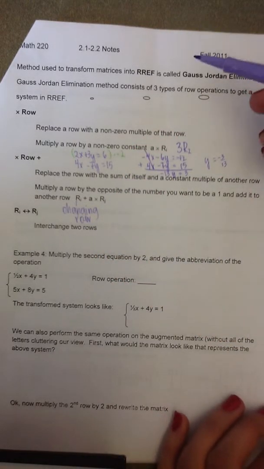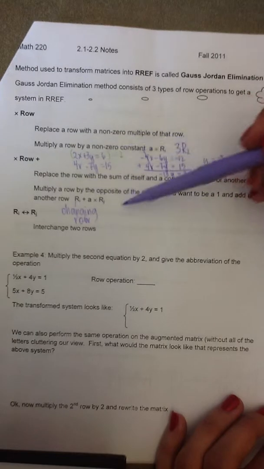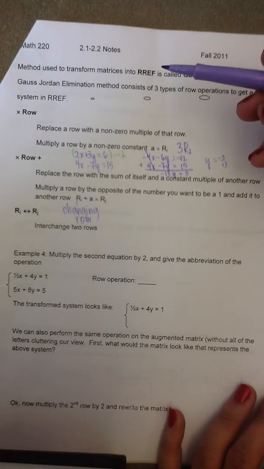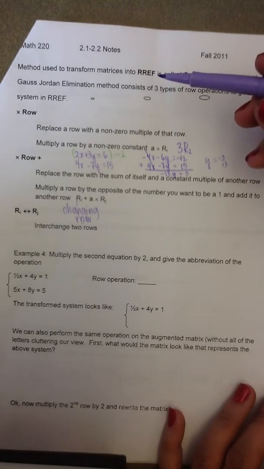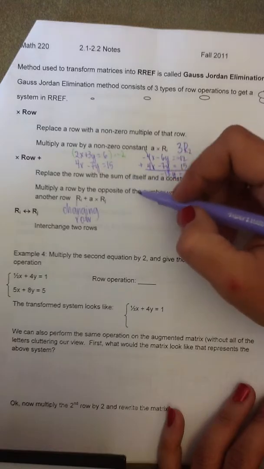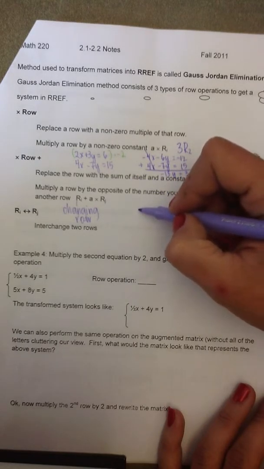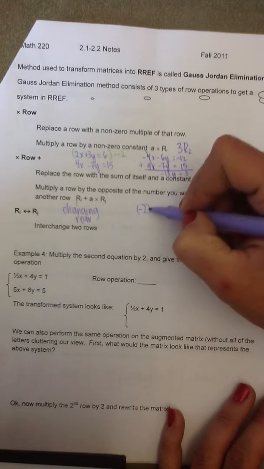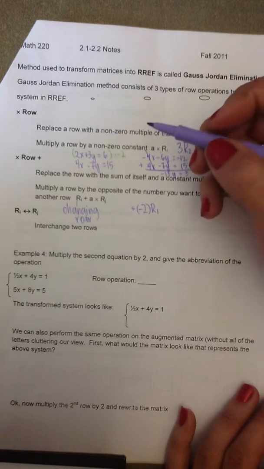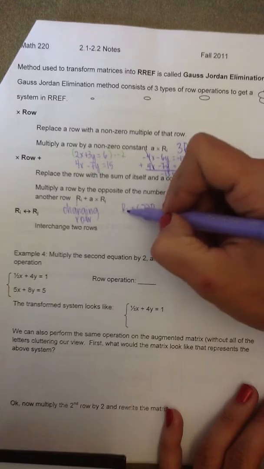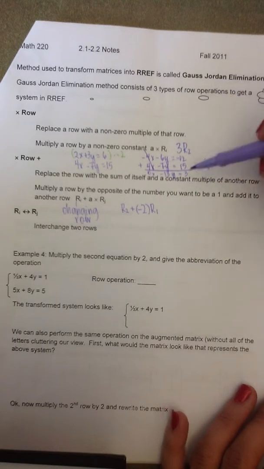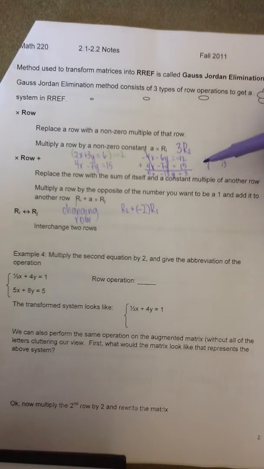So if I wanted to represent the row operation that I performed here with an abbreviation, I would say that we're multiplying -2 times row 1, and we're adding that to row 2. So the new row 2 values would be 0x minus 13y equals 3.